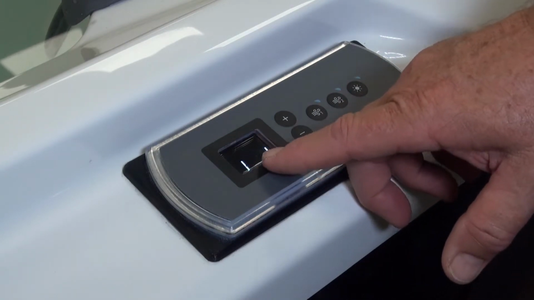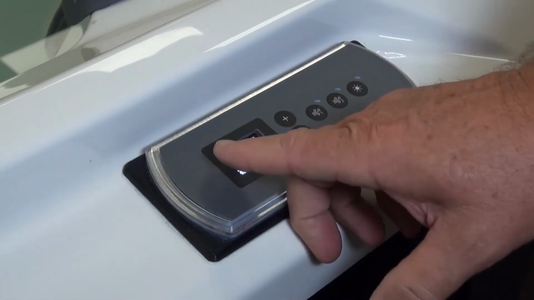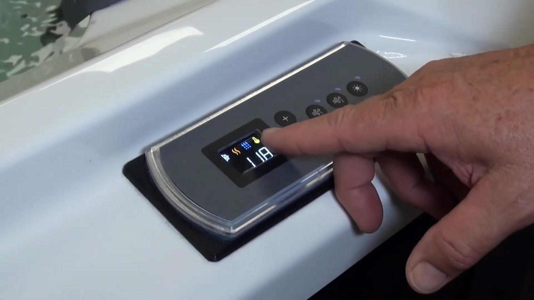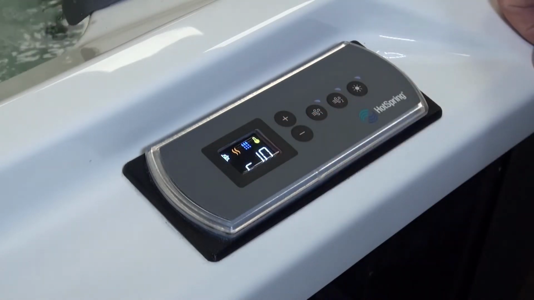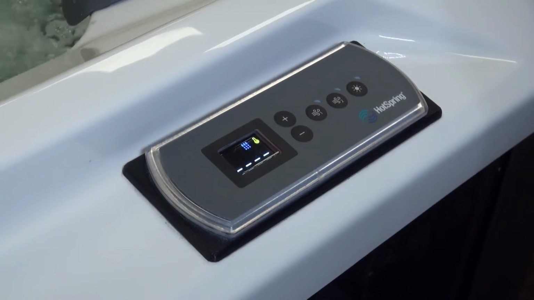As you can see, it's doing its diagnostic checking. There's the smart winter mode, heat, filter cycle, and set temperature. Now it's running through a diagnostic check. This is normal function.